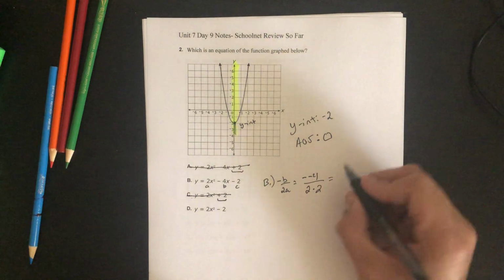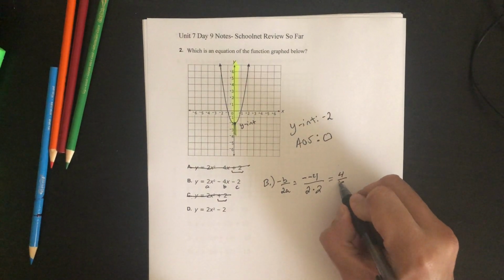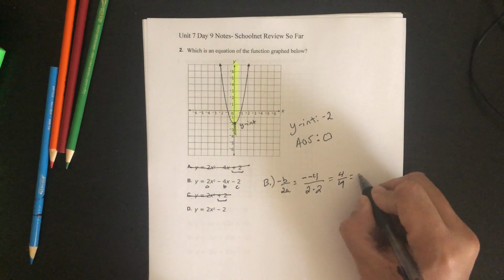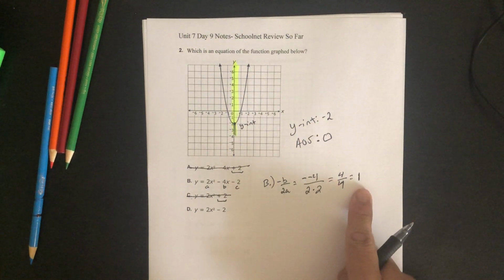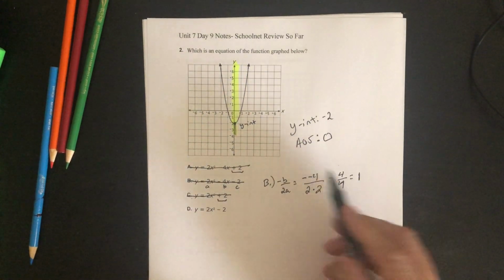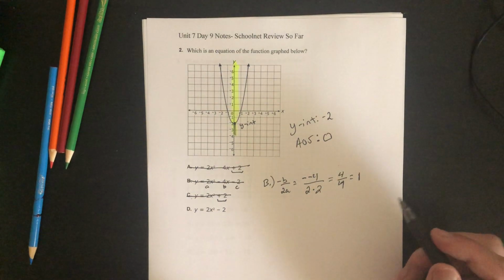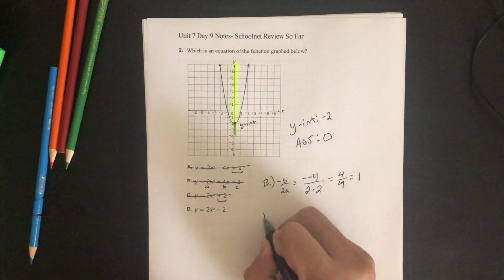So negative times the -4 is a +4. 2 times 2 is 4. And 4 divided by 4 is just 1. So my axis of symmetry is 1. So clearly that's not my answer because we're looking for the equation that will have an axis of symmetry of 0. Now let's look at D.